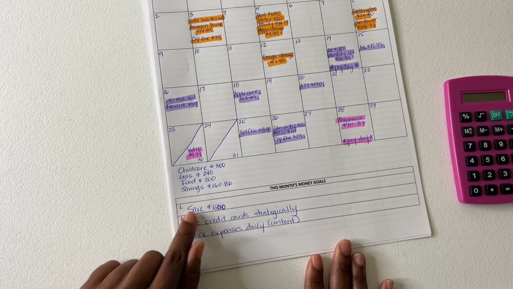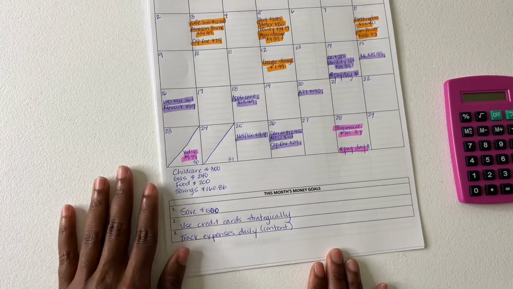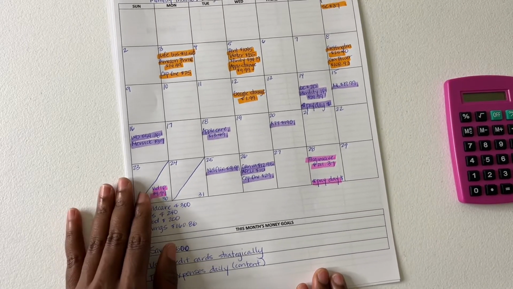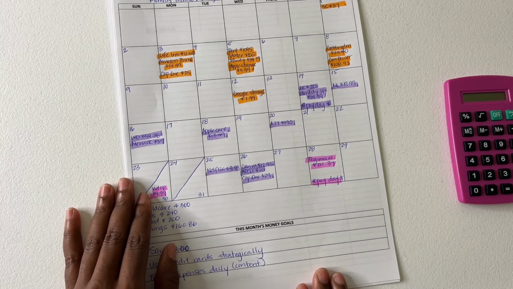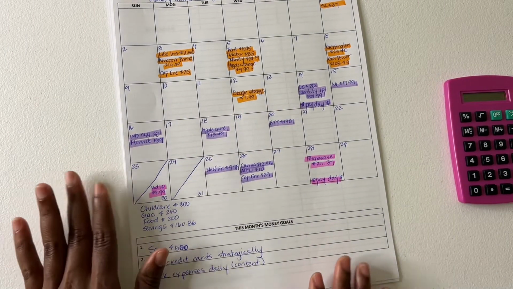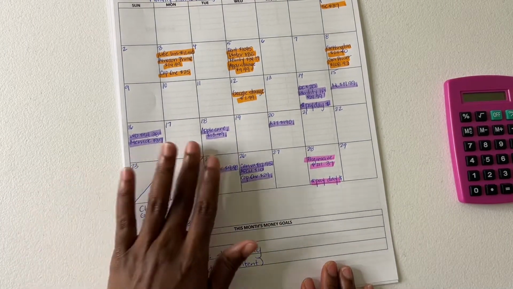Now, I know that my goal is to save $500, so the only thing I have to do is pick up some extra hours at work, or find a side hustle that I can pick up to make some additional money, because these are pretty much all of my bare bones budget. These are things that I have to pay.